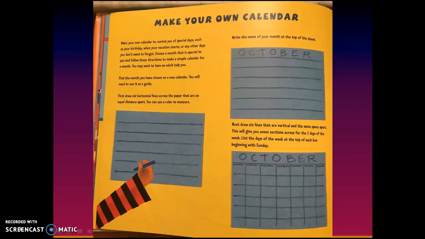Write the name of your month at the top of the sheet. Example, October. Next, draw 6 lines that are vertical and the same space apart. This will give you 7 sections across for the 7 days of the week. Sunday, Monday, Tuesday, Wednesday, Thursday, Friday, Saturday. List the days of the week at the top of each box, beginning with Sunday.